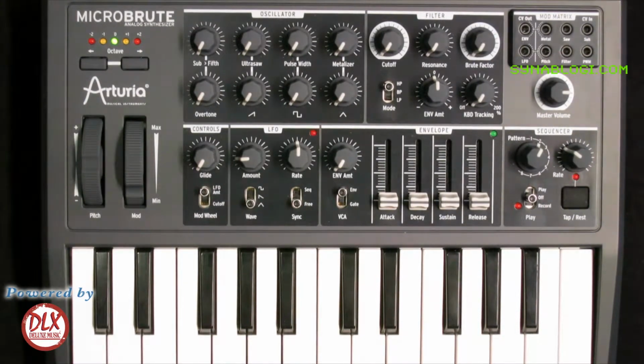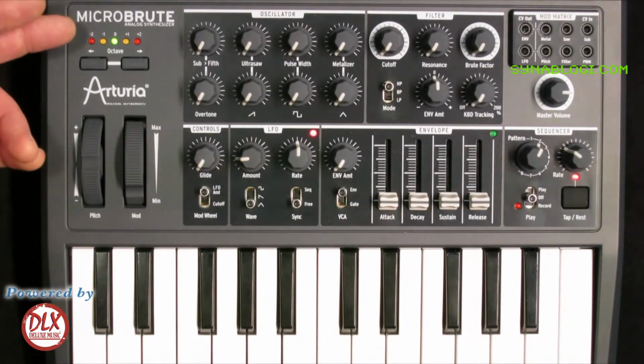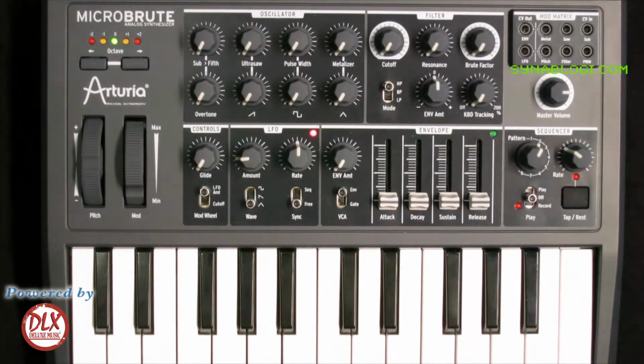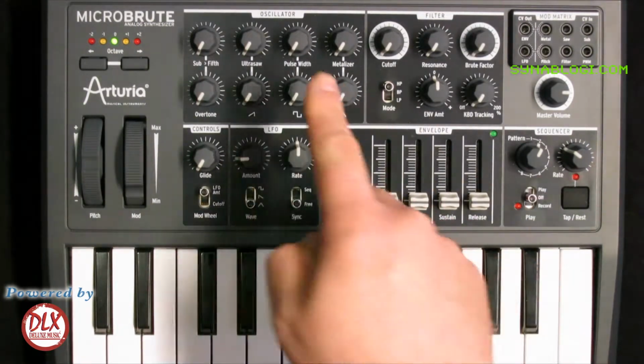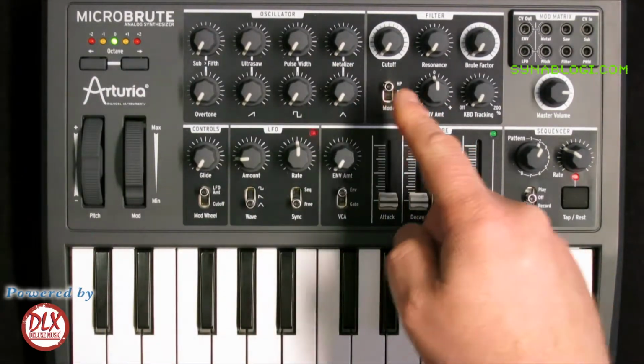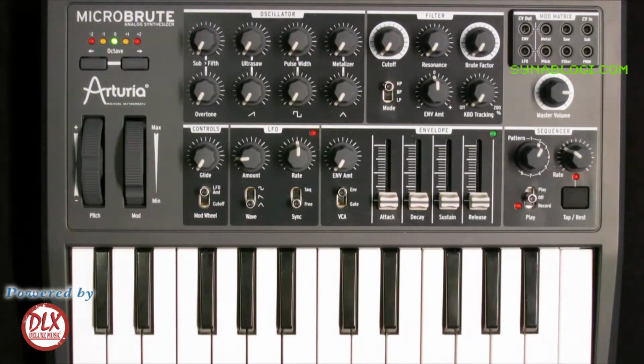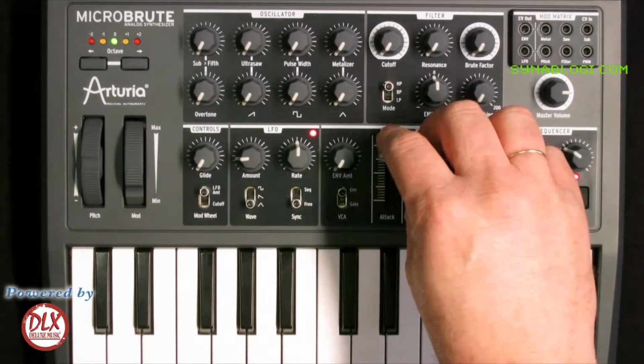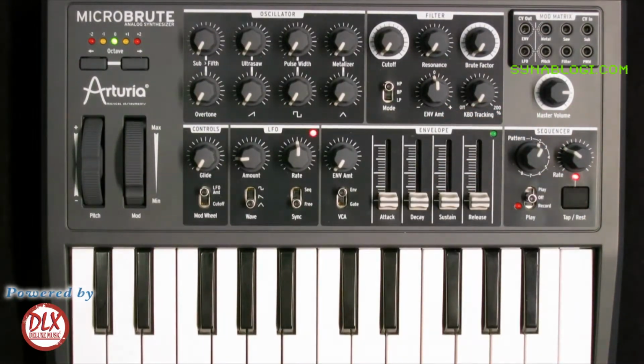This video series uses an Arturia MicroBrute synthesizer because it has such a clear and logical control layout. The subtractive synthesis in an analog synth works by taking the harmonically rich sound of the oscillator, which is then filtered in the VCF, shaped by the envelope, and modulated using the LFO.